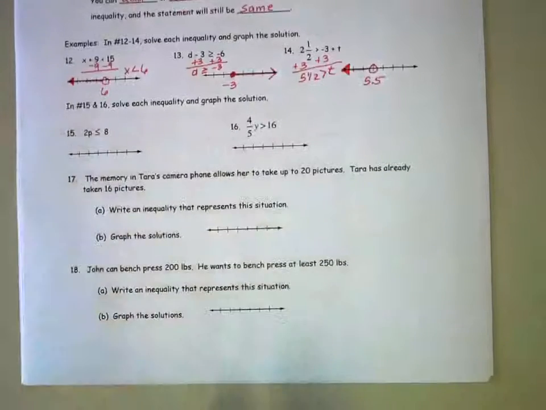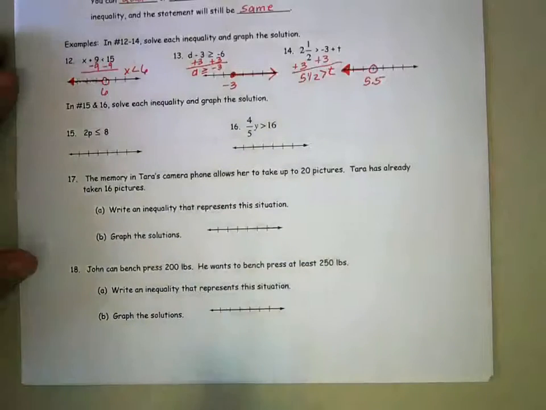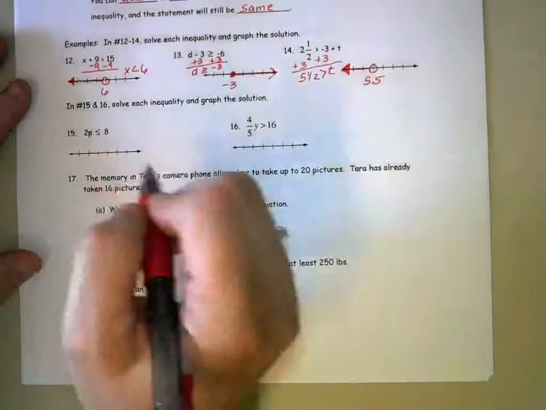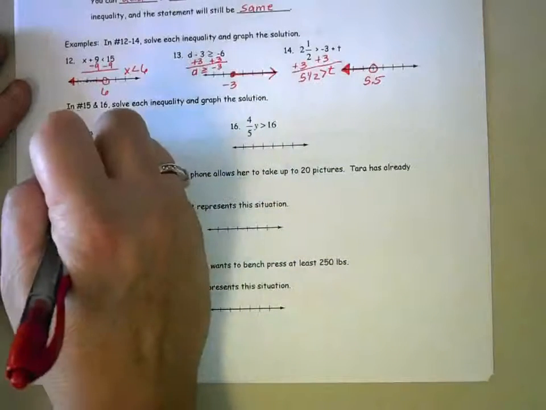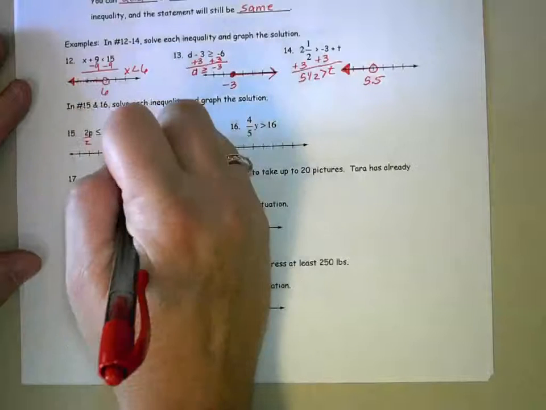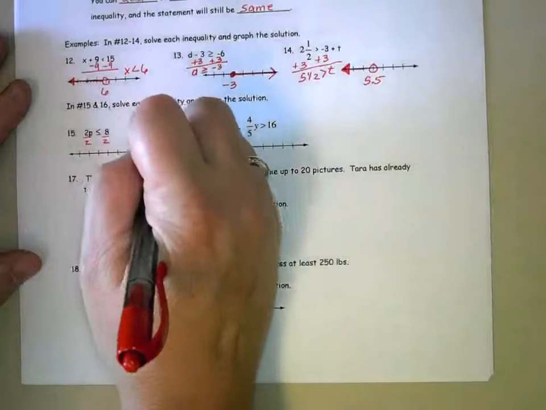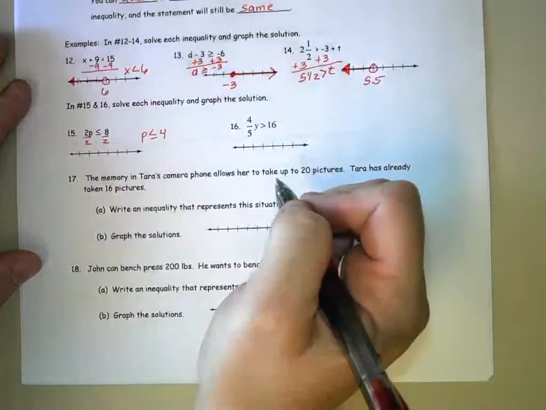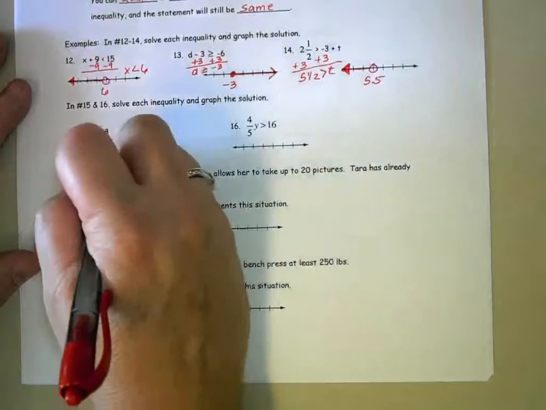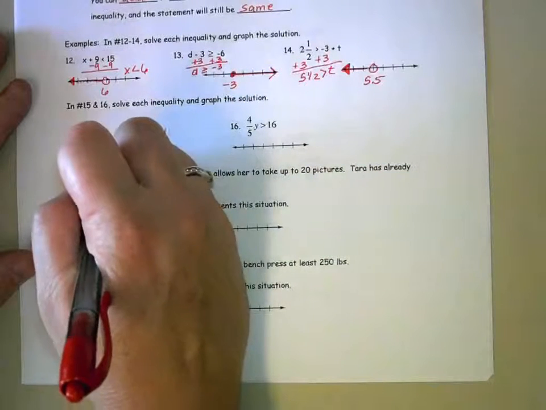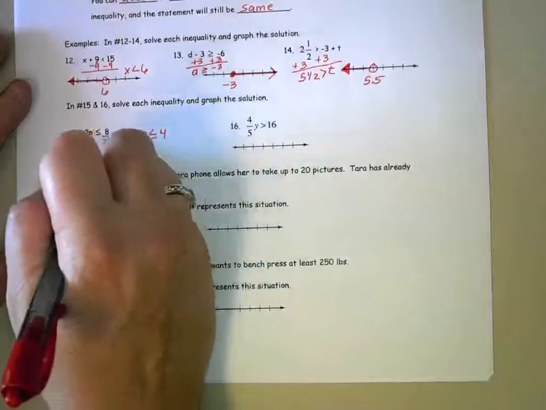Number 15, solve each inequality and graph the solution. You are going to divide both sides by 2, and that becomes p is less than or equal to 4. So those are the numbers that are smaller than 4.